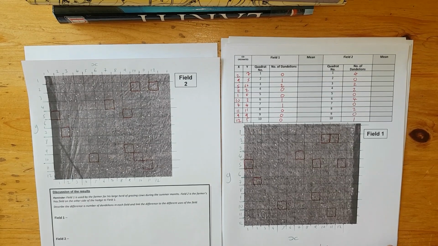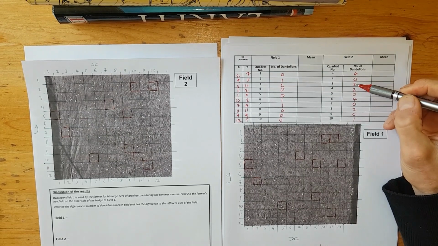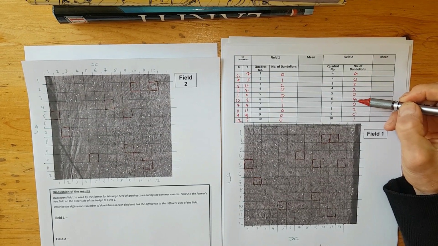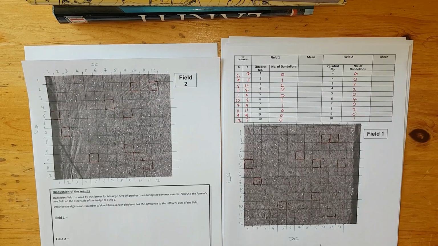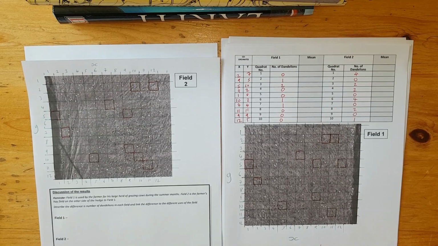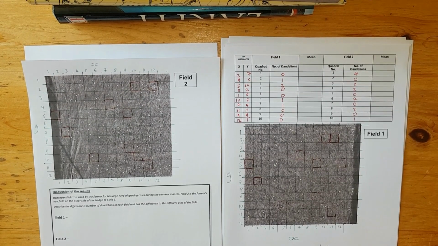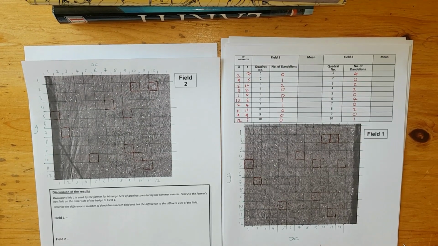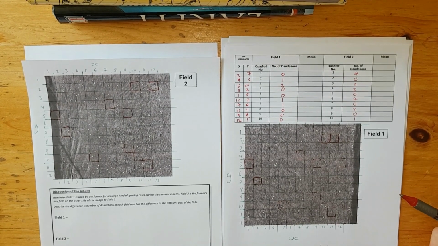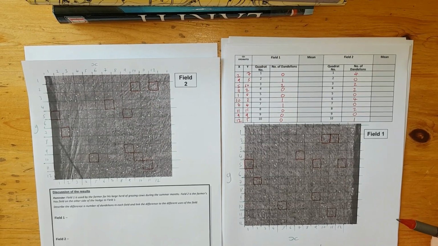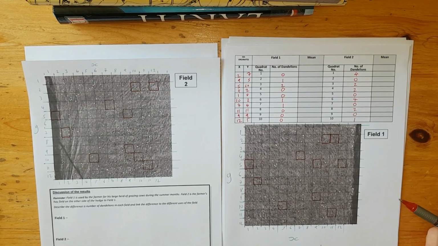And field 2, the mean is 4, 5, 6, 7, 8, 9, 10, 11, 12, 13, 14, 15. Divided by a number of samples, 10, is 1.5 dandelions per centimetre squared. So those are our two means. And you could then go on to calculate your standard deviations and possibly do a t-test on these results, but more on that in the stats package.